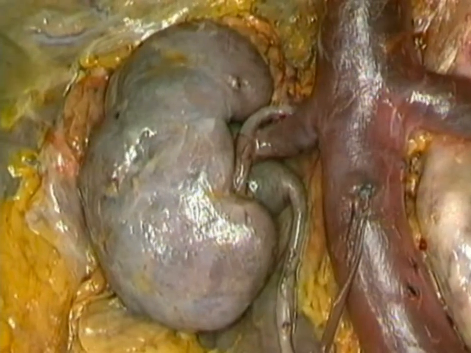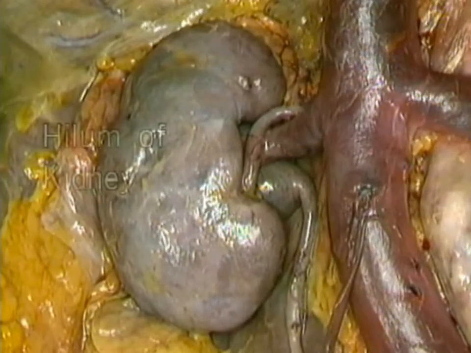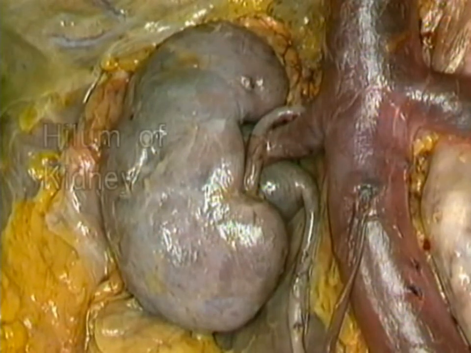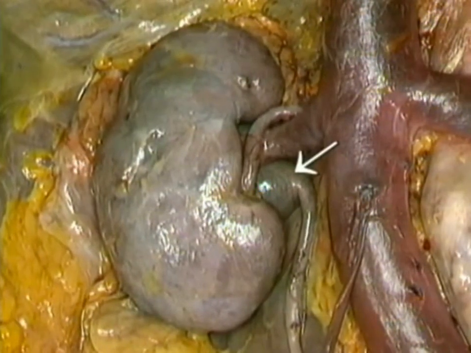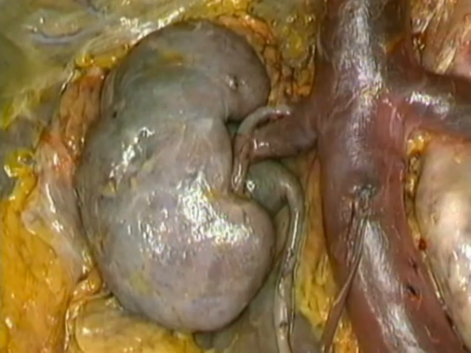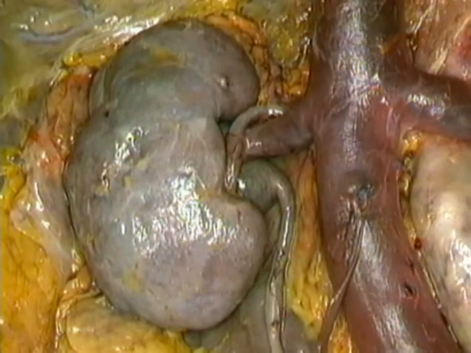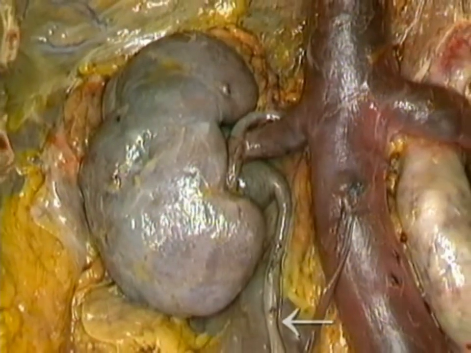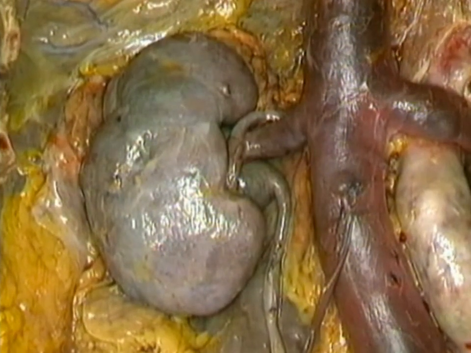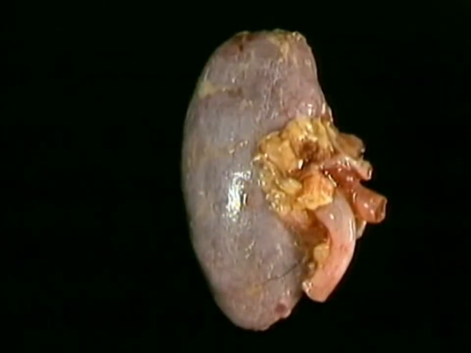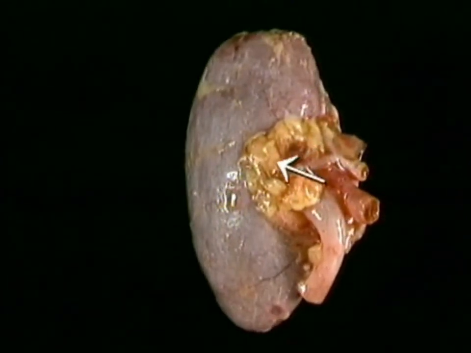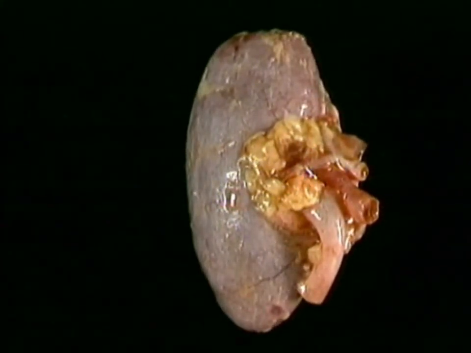The branches of the renal artery and vein enter the kidney at the hilum. The renal pelvis, which we'll see shortly, emerges from the hilum behind the blood vessels. It narrows to become continuous with the ureter, which takes urine to the bladder. To see the hilum in detail in this isolated kidney, we'll remove the fat from around the hilum.